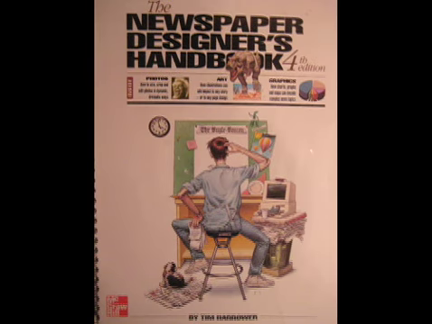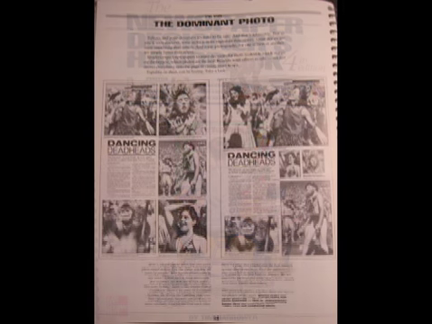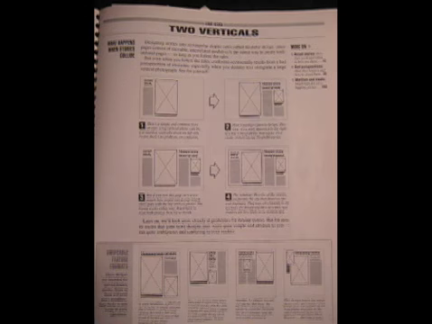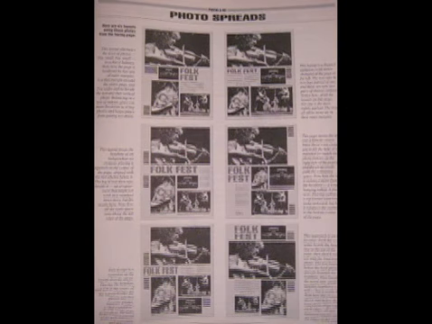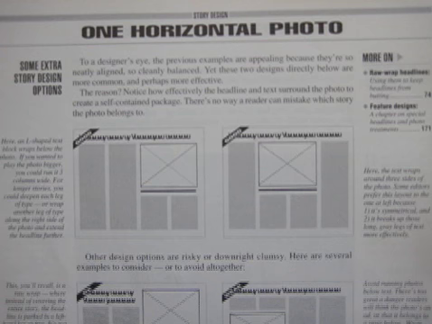First, I must insist that you go out and buy the Newspaper Designer's Handbook by Tim Harrower. In my journalism classroom, we call this the Bible. My students often take the book with them to their computer when they are working on the layout of a page. They especially like it for photo essays. You can find all the tips I'm about to give you in this book.